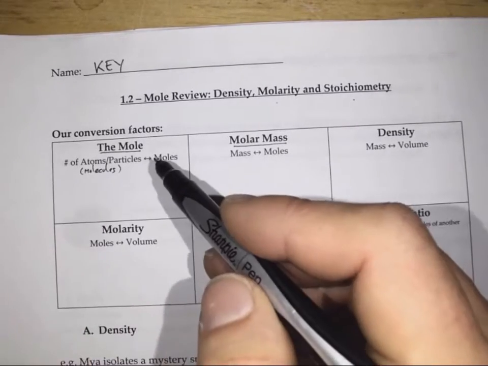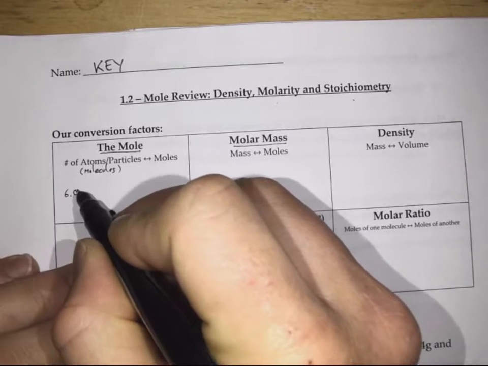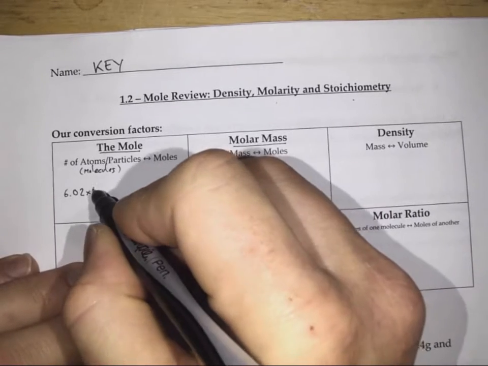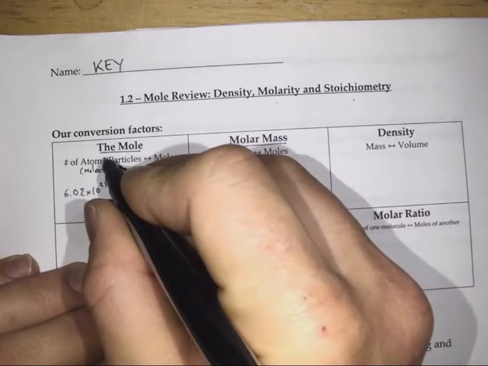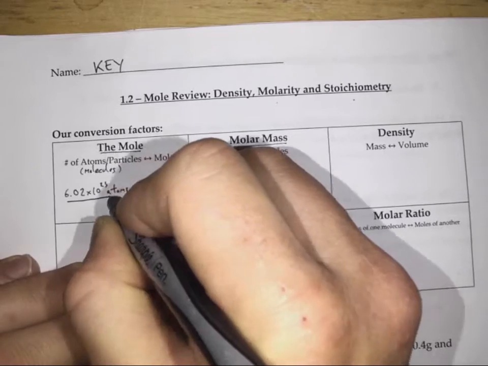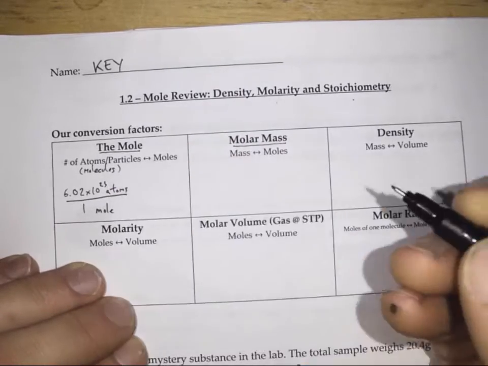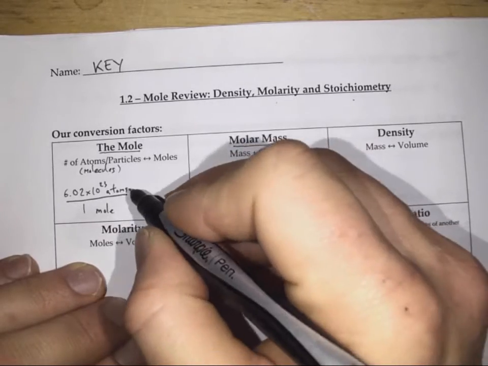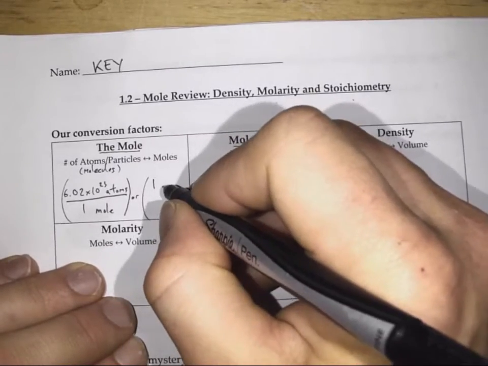And the conversion factor for the mole is pretty simple. It's our Avogadro's number, 6.02 times 10 to the 23 things, and you can pick your poison. Maybe you're talking about atoms. And that is all over 1 mole. Or maybe you want to choose the opposite conversion factor. You want to flip it. It's the same statement.